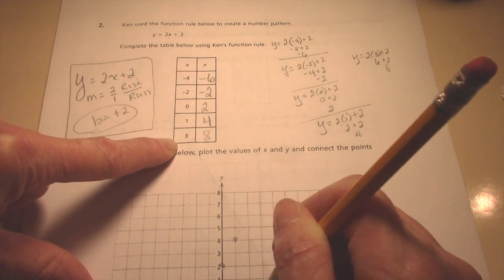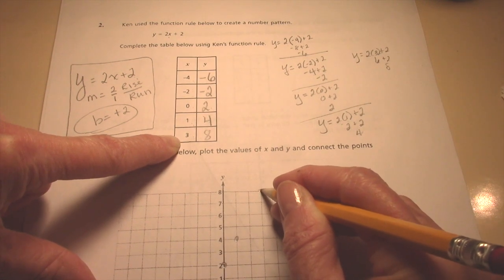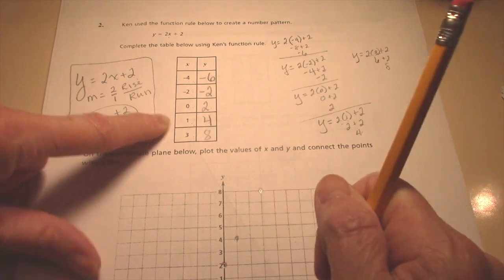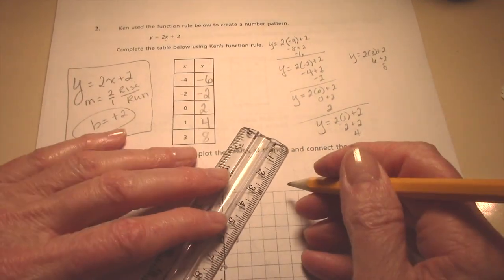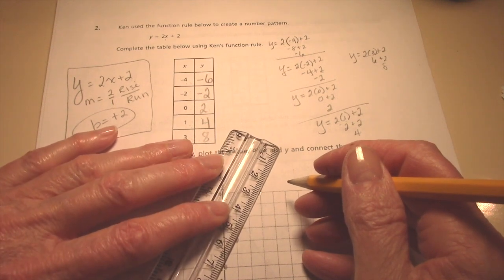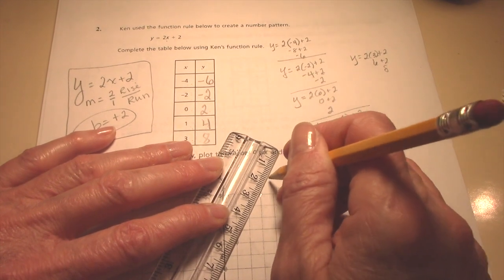Over 3 and up to 8. 6, 7, 8. Because we jumped, they skipped number 2. But you could figure it out if you had to. Are the dots in a line? Yes, they are. They have to be. If I did my math right over here, it definitely forms a line.